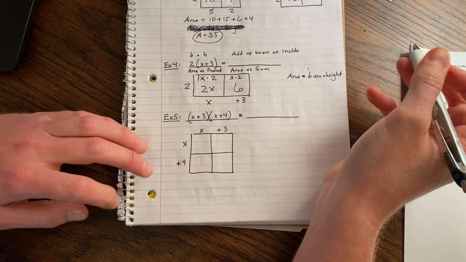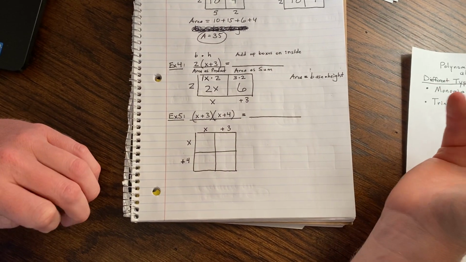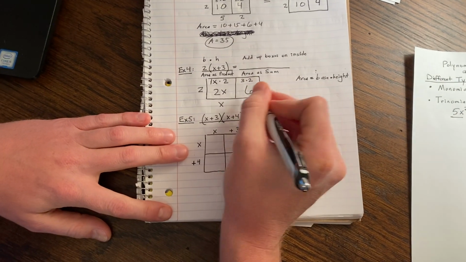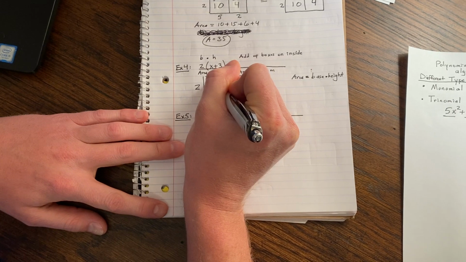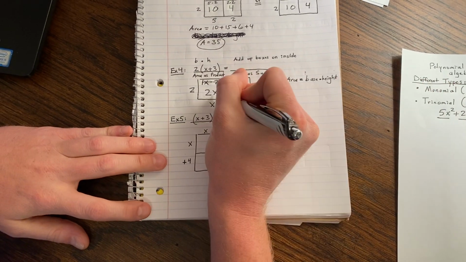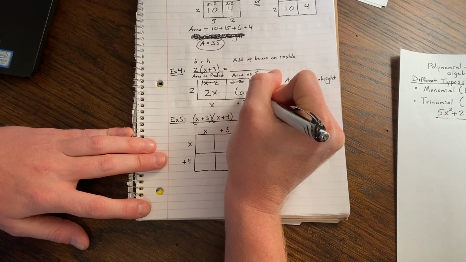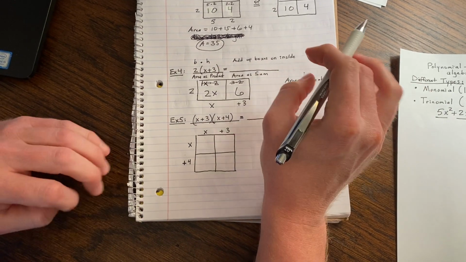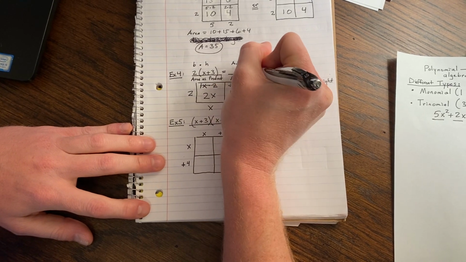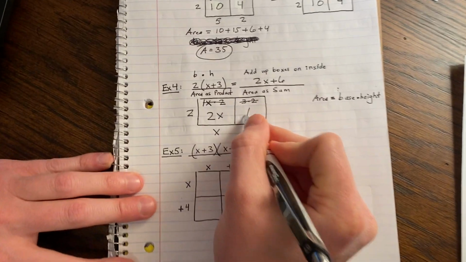Okay, well, we used our generic rectangle, our box, to help us do this problem. Now all we've got to do is add up all the boxes on the inside, and we don't need this stuff anymore. That was just to help us do our multiplication. So we have 2x plus 6. Well, they're not like terms because this doesn't even have a variable with it. Remember, a like term is a variable with the same exponent. Well, this doesn't. So it's really just going to be 2x plus 6. So to add up all the boxes is just 2x plus 6. That's it.